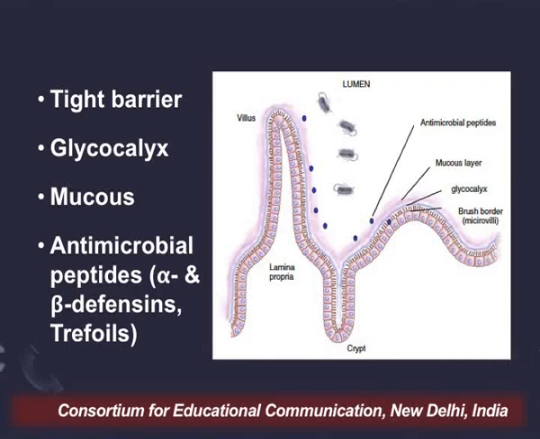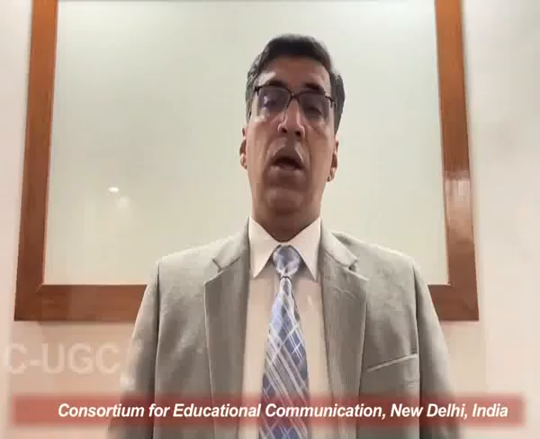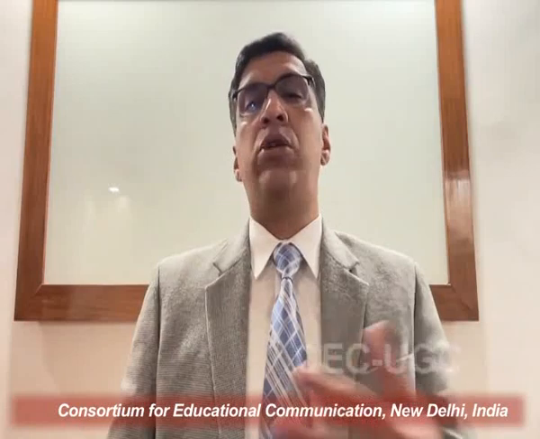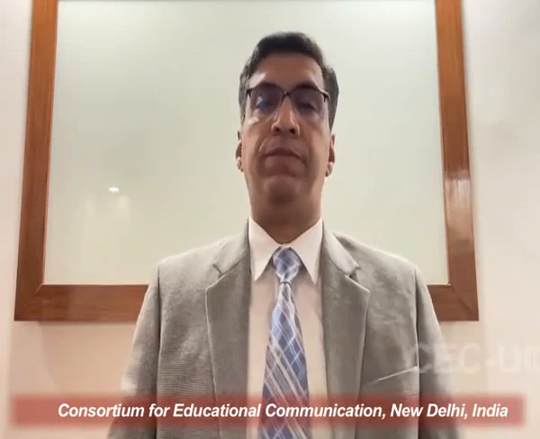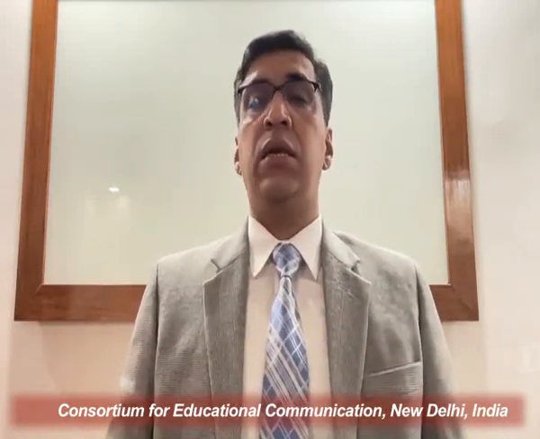And as I told you, both these are secreted by the Paneth cells. Now, these antimicrobial peptides kill the pathogenic microbes outside the epithelial barrier itself. But as the microbial load increases, their secretion also increases.